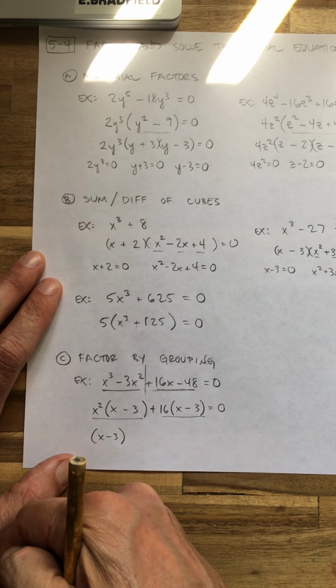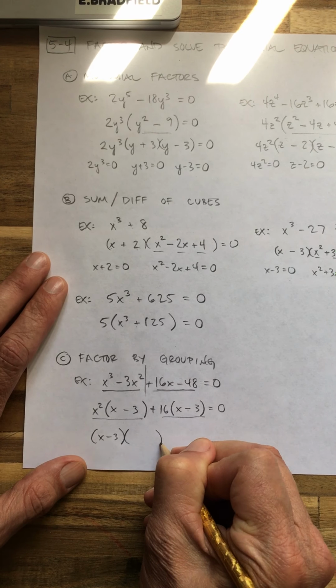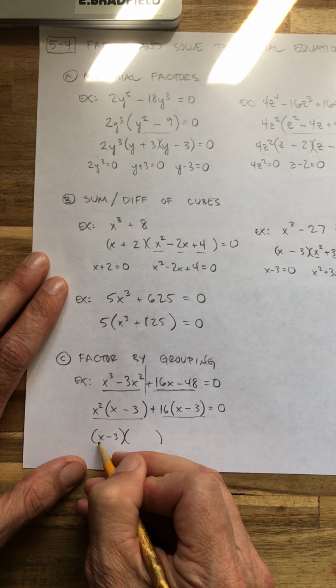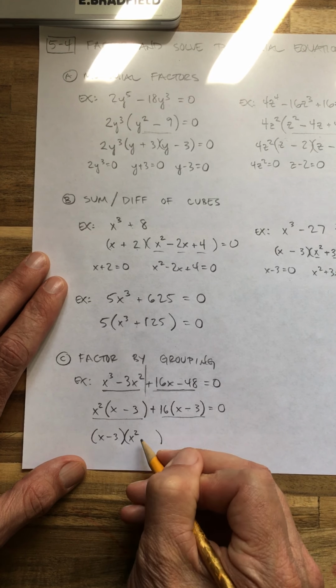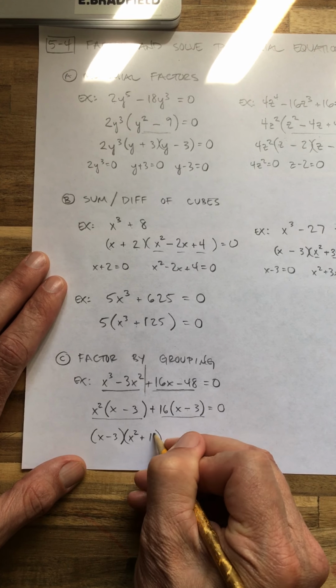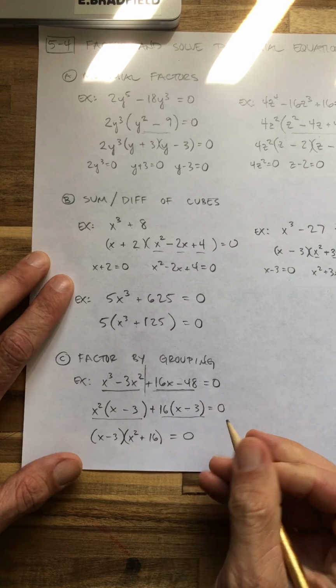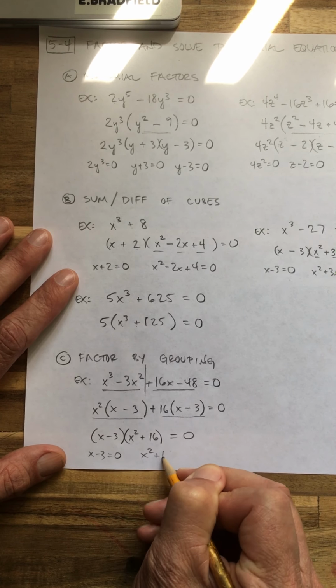Every time you factor something out to the front, what do you always put? You always put parentheses next, okay? And what's left? X minus 3 times what gives you this? Well, it's the x squared, plus x minus 3 times what gives you this? It's the 16. And then it equals 0, and then you can make your two equations. X minus 3 equals 0, x squared plus 16 equals 0.